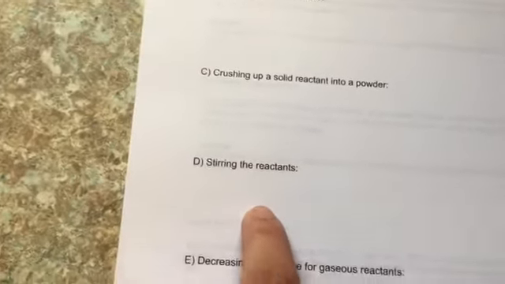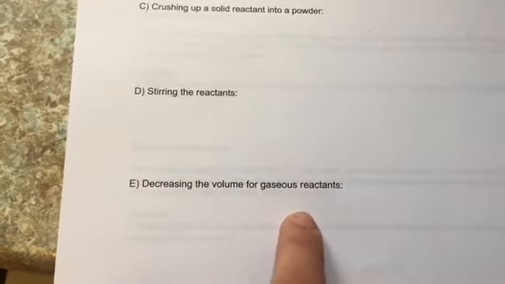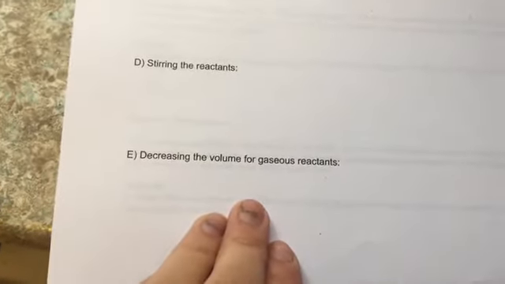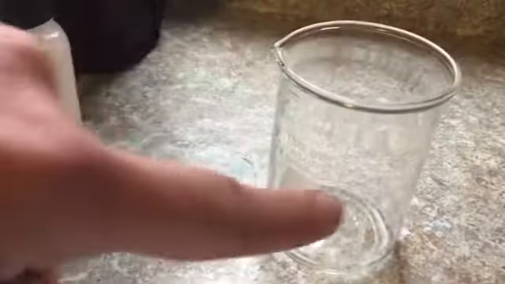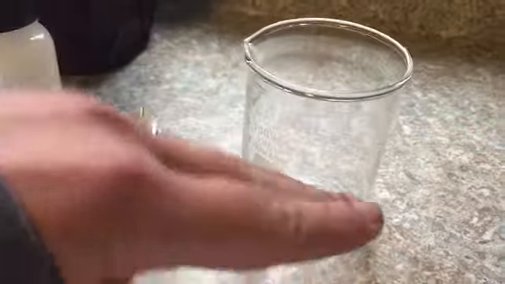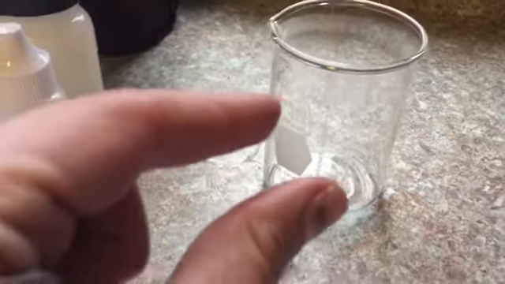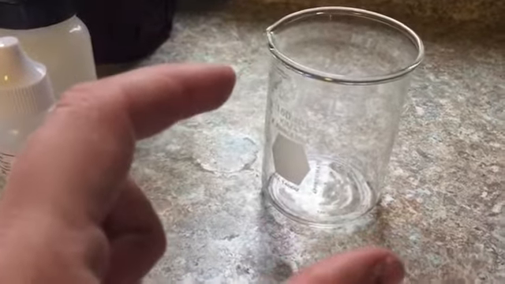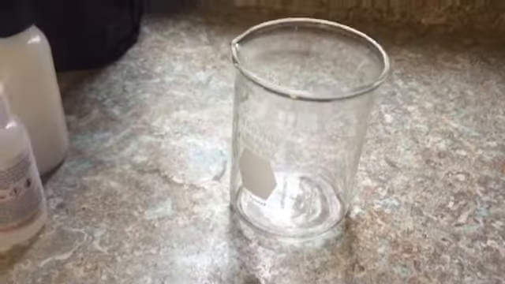Stirring the reactants. How is that going to increase the collisions? And then decreasing the volume for gaseous reactants. What we mean by that one is if I have a container with a gas in it, so we have all these gas molecules that are floating all over the place. If I make the container smaller, so I take that container and squish it down so it's even smaller, are those molecules of gas getting closer together or are they getting farther apart as you squish them together? And as things get closer, are they going to collide more or less? So think about it that way.